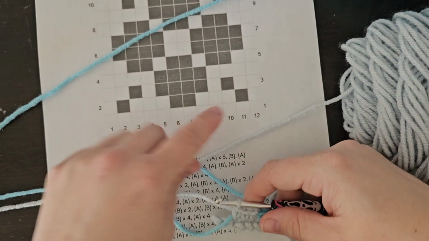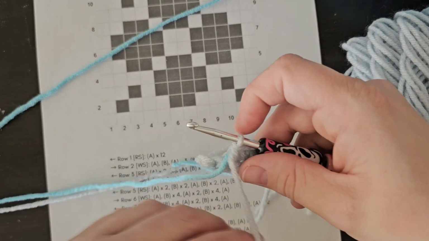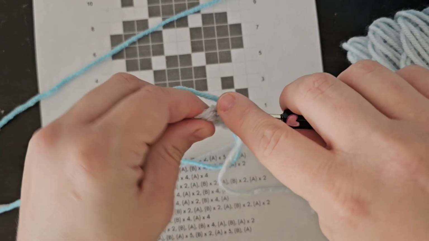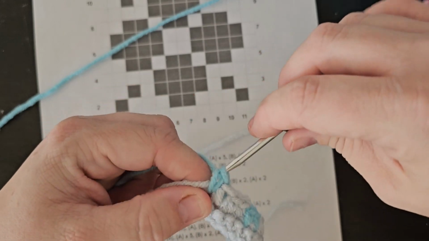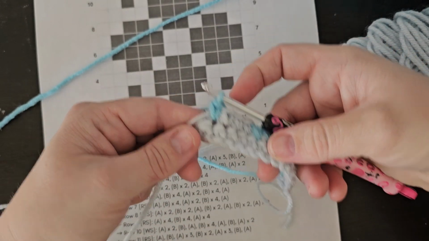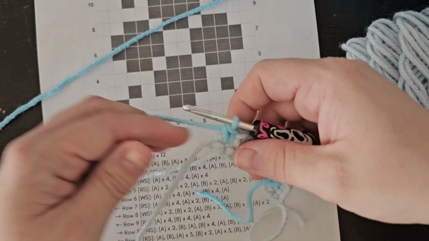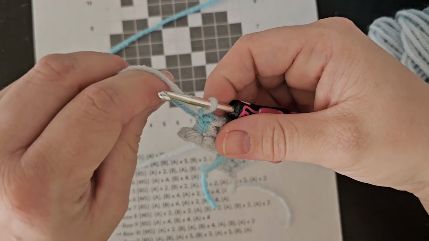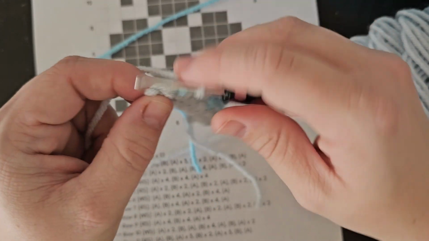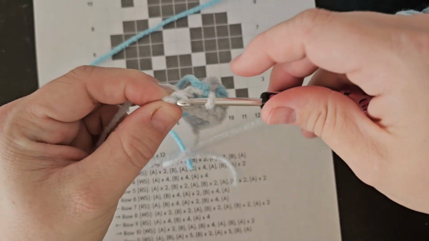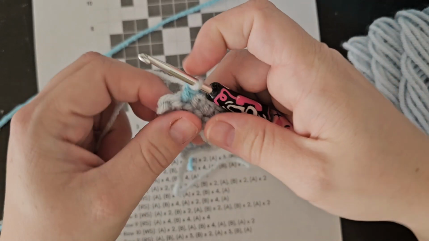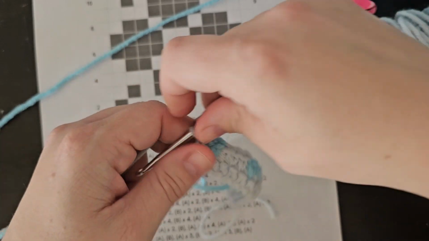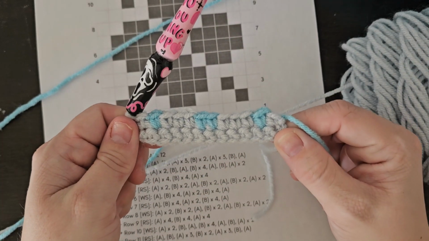Three A, 1B, and then 1A. I'm going to drop this color. Okay, and that's row 2.